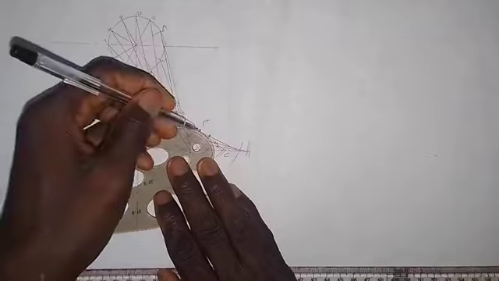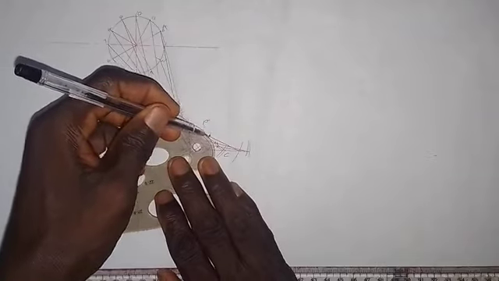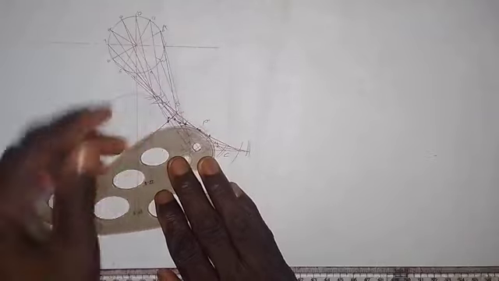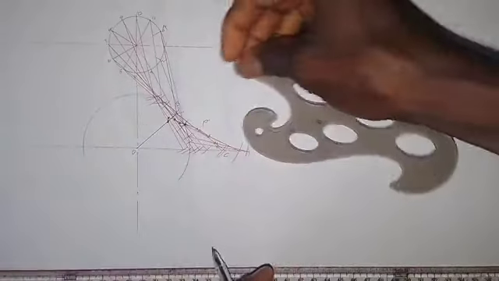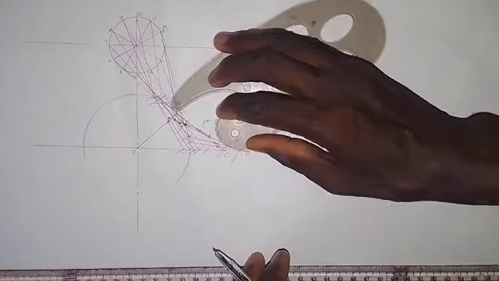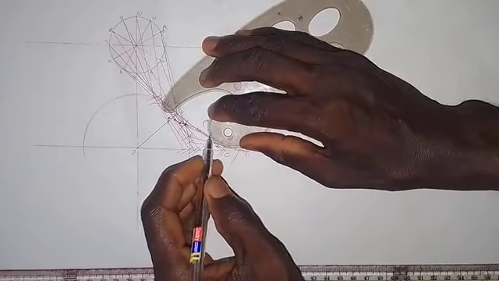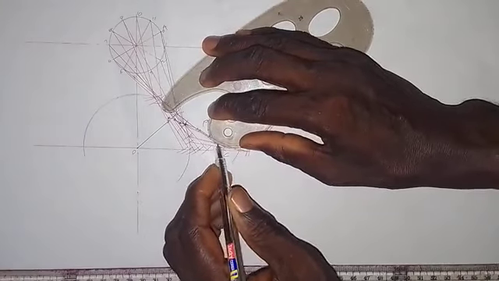I can join this together like this, and then I'll join this together. So you will not really see the curve, but this is what I got. Okay, it's as simple as I've done it here.